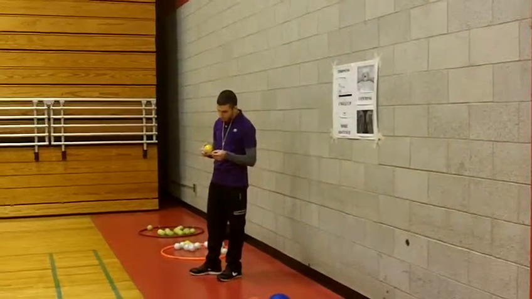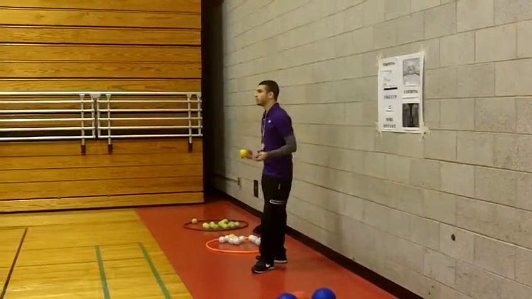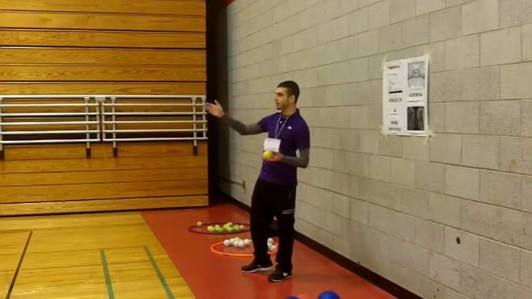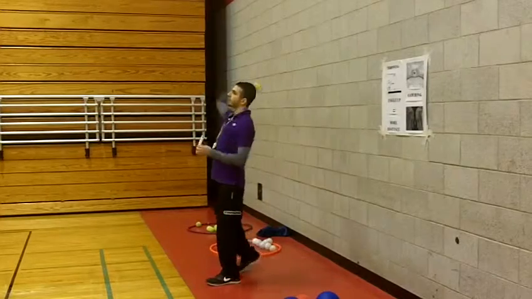Can anybody tell me if you want to throw it longer, do you want that throw to be higher or do you want the throw to be lower? If you're going for longer. Good job. You want it to be higher so that you can get it farther distance.